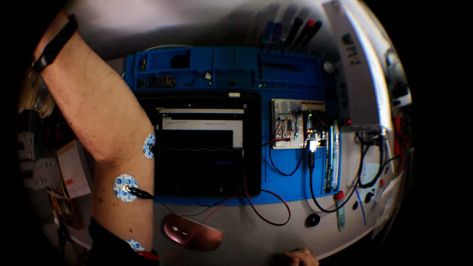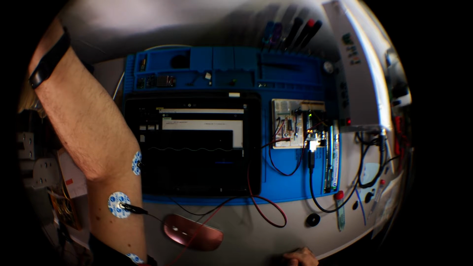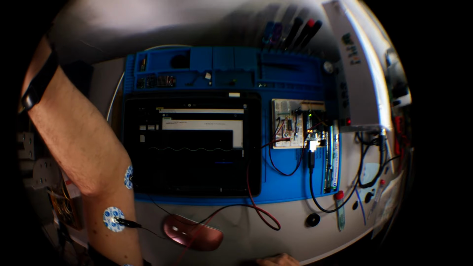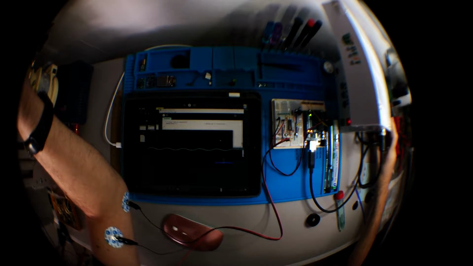Okay, I have a little bit of noise. You see this 50 Hz noise. So let me try to turn off something I have here. Now it's a little bit better.